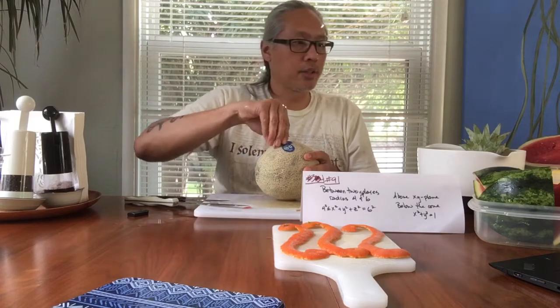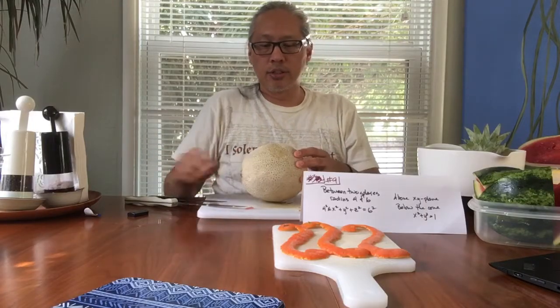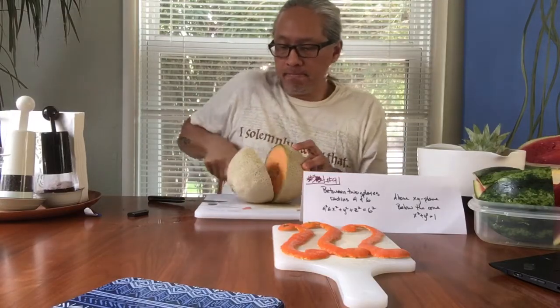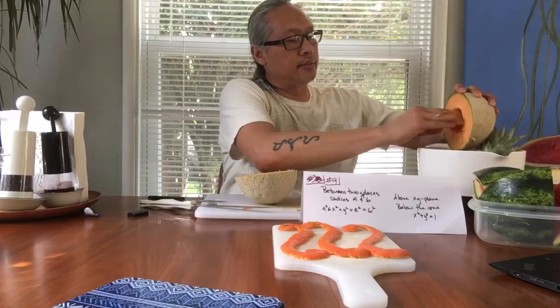For number 9, we're going to look at a cantaloupe. And the cantaloupe is one of those objects where the flesh is really between 2 spheres. And let's say for this one, the outer sphere has radius 6 and the inner sphere has radius 4. So we're going to cut this in half first. And then we're going to take the inside out.